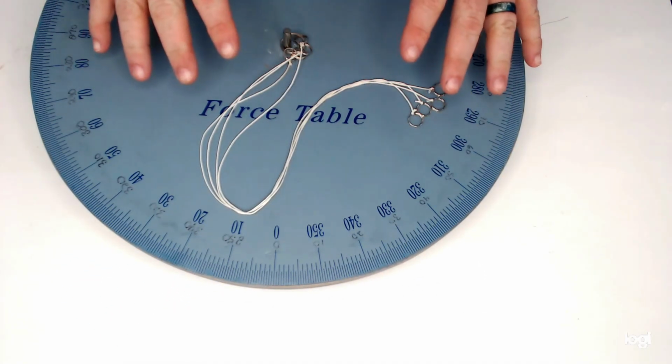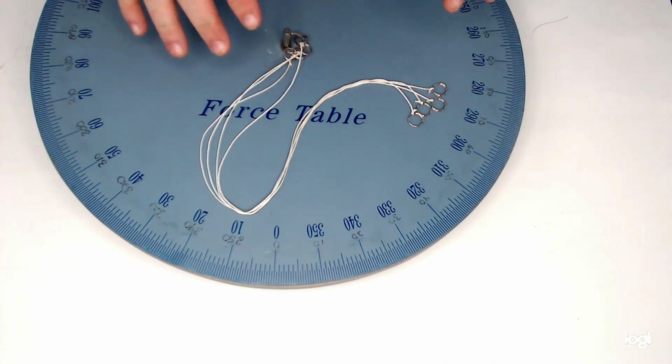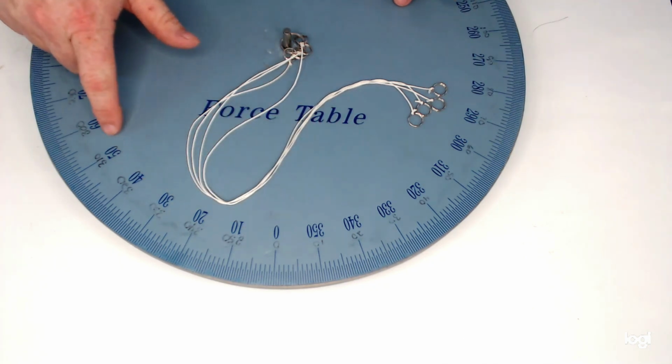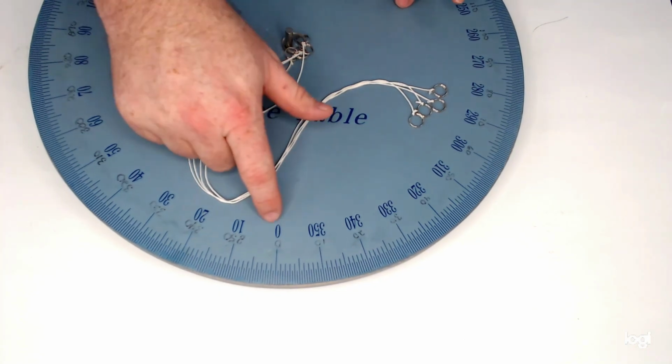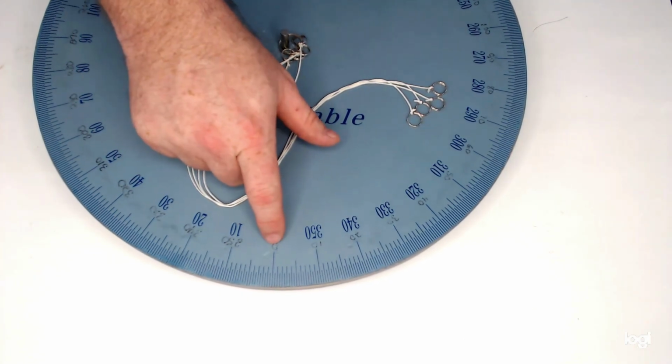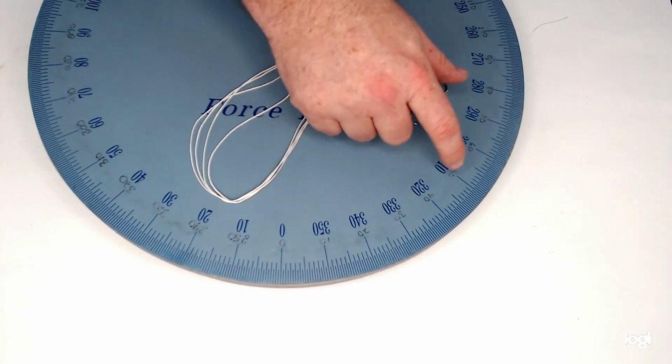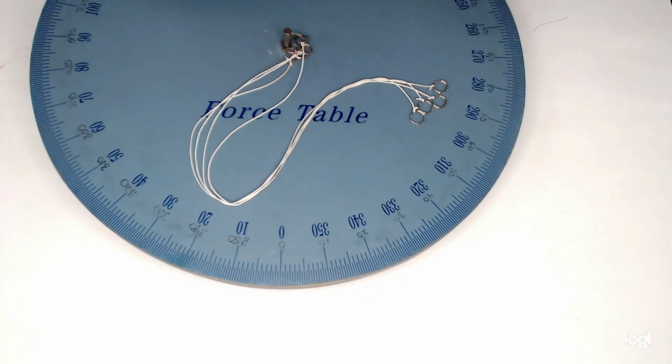Some of the older generations came out printed backwards from what we do now, so this one goes clockwise, increasing in number from 0. We want to pay attention to 0 and going counterclockwise and increasing angle. So make sure that you're careful about reading your force table that way.